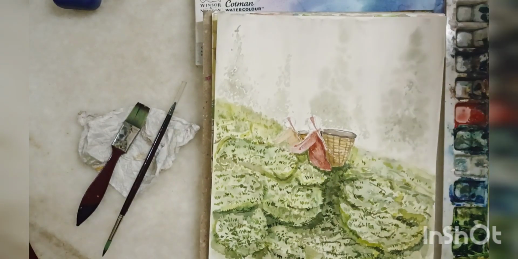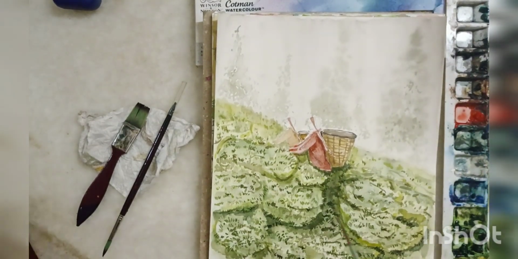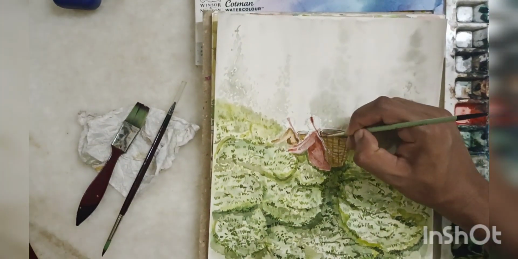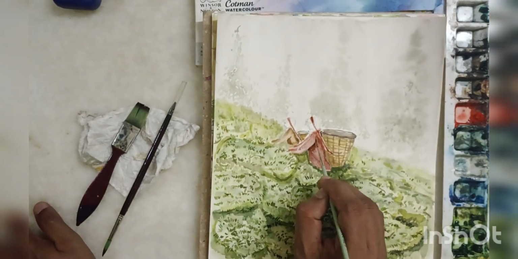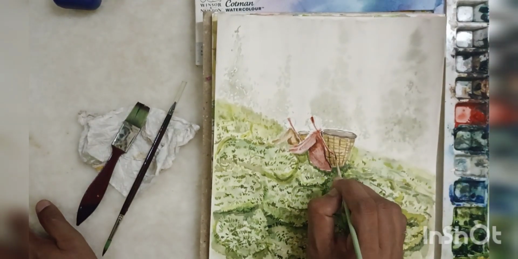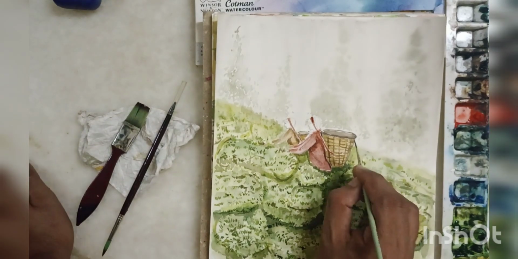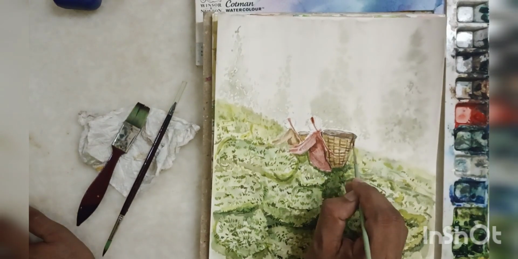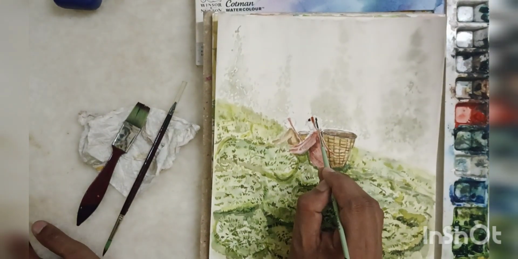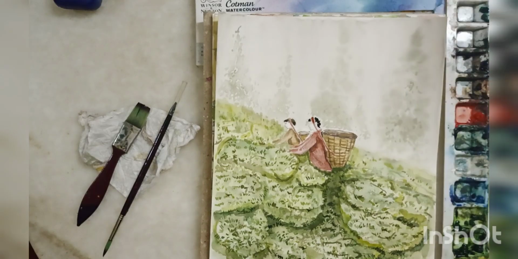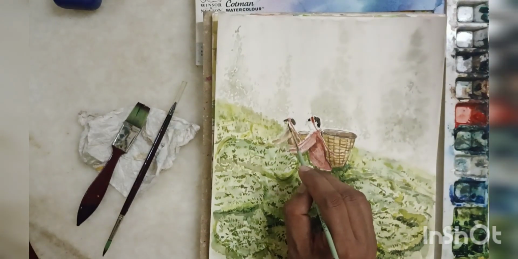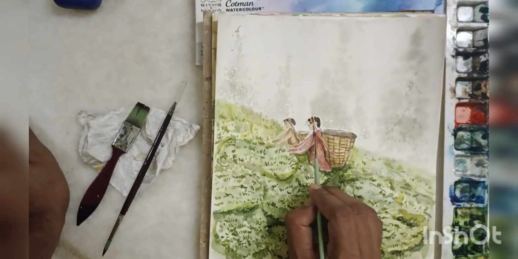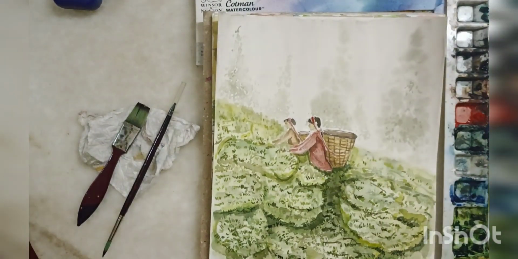And these are their dresses. There are a number of laborers in a garden who pluck tea early in the morning. If you visit these types of tea gardens, you will see. And this is the tone which I am giving in the human figure to bring out its contrast and give a better look. And this is the skin of the face I'm painting with the yellow ochre.